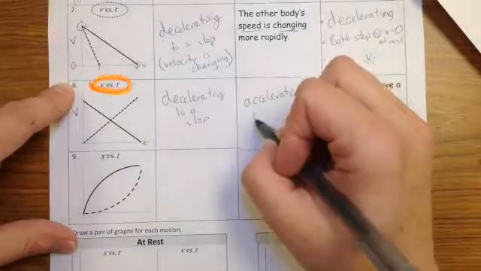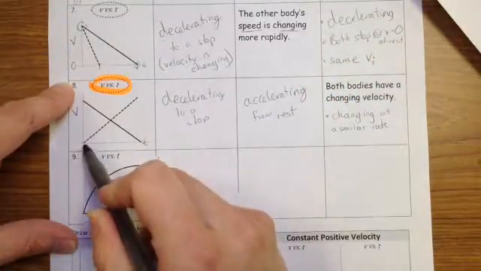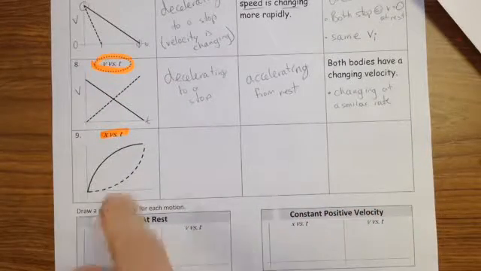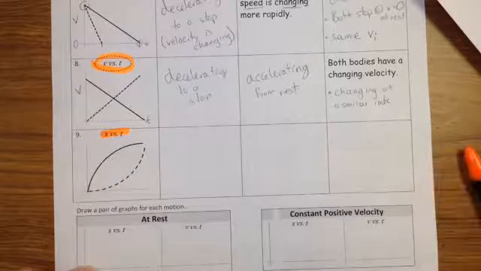This one you could say is accelerating from rest. So it started at rest and it ends at rest. In number 9, you need to notice that this is now a position versus time graph. We just changed back to position versus time graphs.